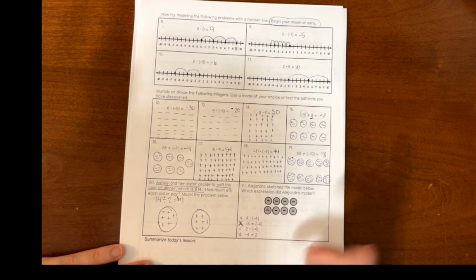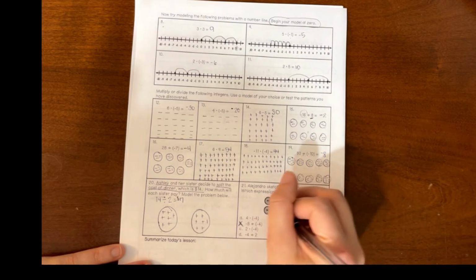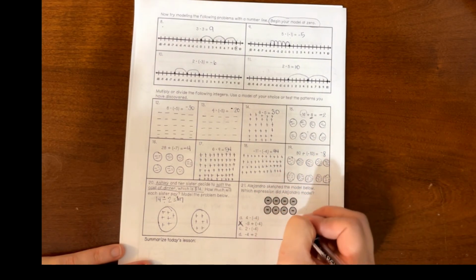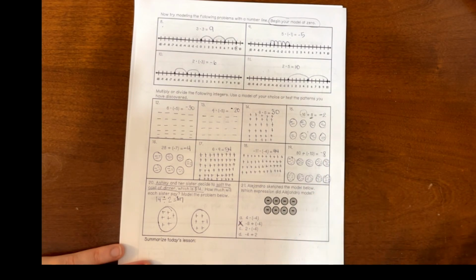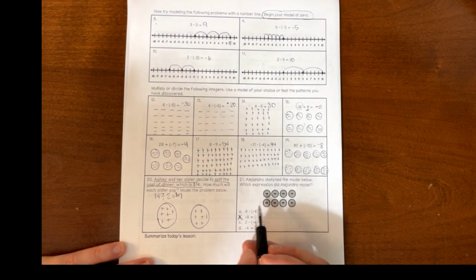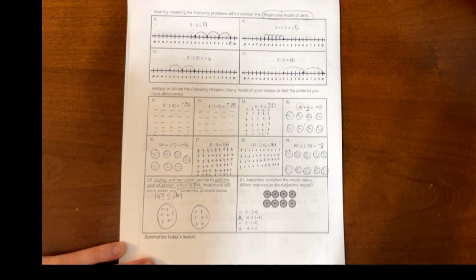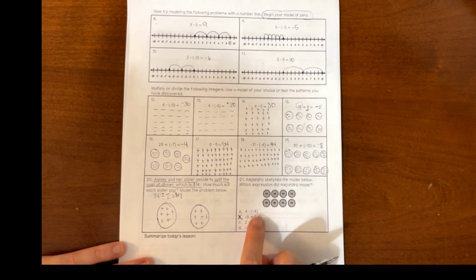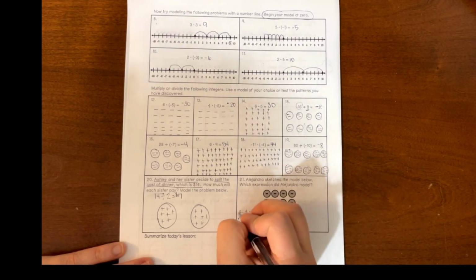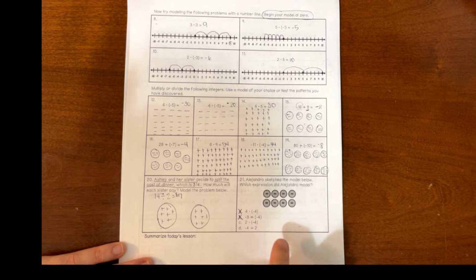Now the second thing I'm looking at is that I see 2 rows and each row has 4 in it. So 2 times 4 is 8. So I'm looking for something that has a solution when I solve it of 8. So when I look here, I see it says 4 times negative 4. Well, I know that 4 times 4 is 16. So it's definitely not going to be that. We're not adding it. So I know that it can't be A.